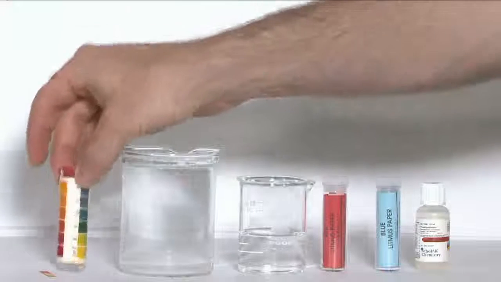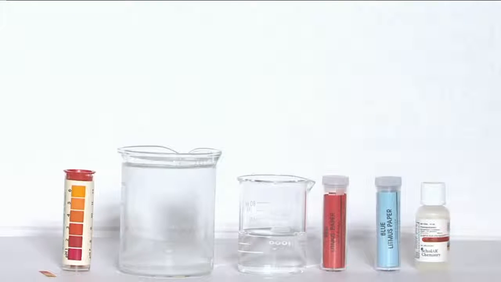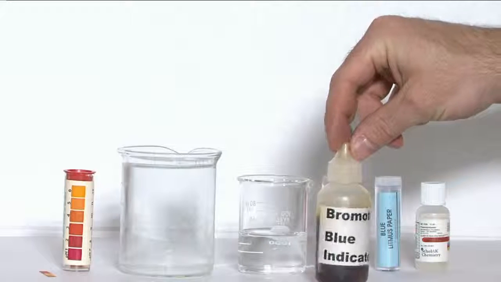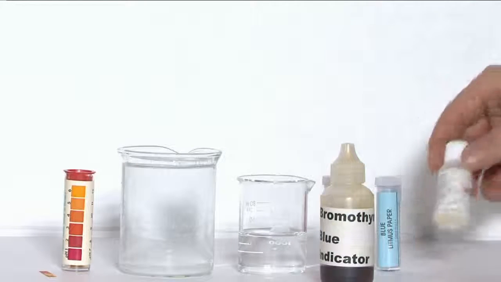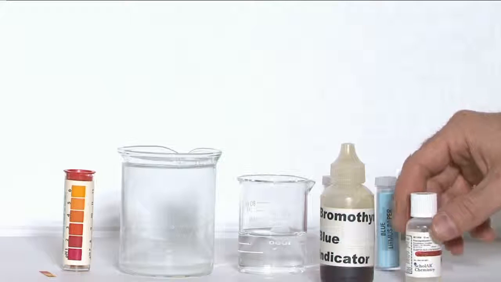Probably have, if you have a pool or a hot tub. There you go. We have other things that are called indicators as well. So I have a couple here. I have this guy, which we're going to look at. It's bromothymol blue. And then this one is called phenolphthalein. You guys probably can't see it, but we're going to use these two here in a second.